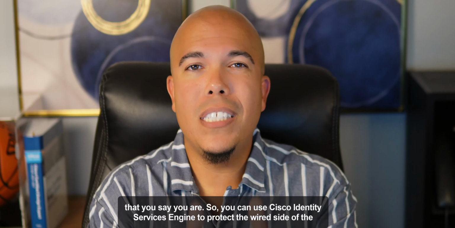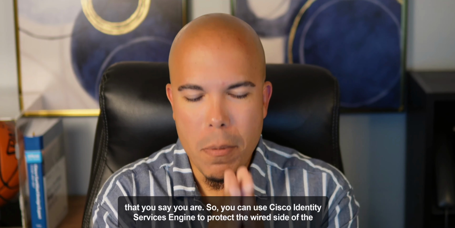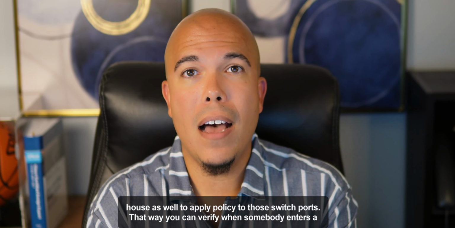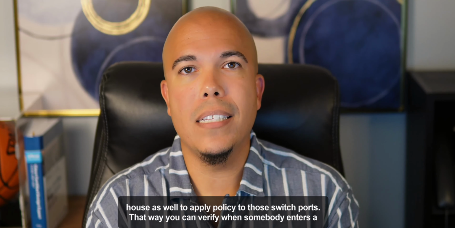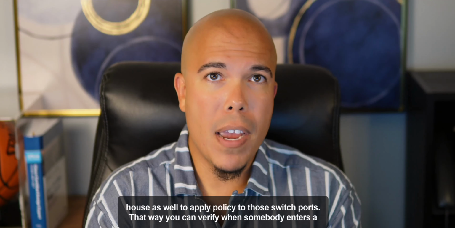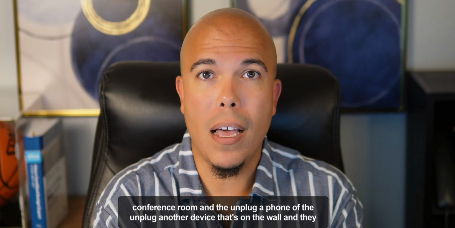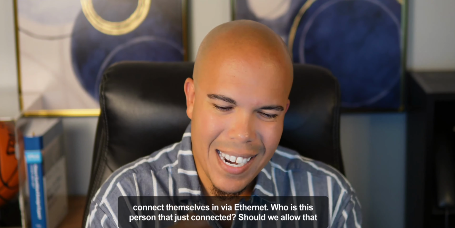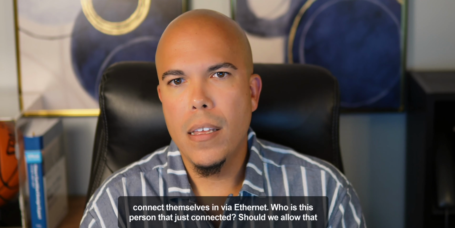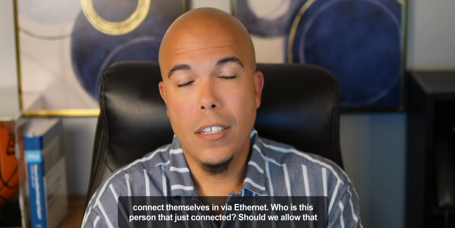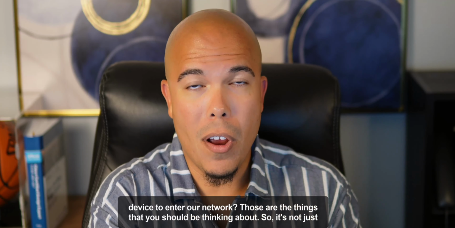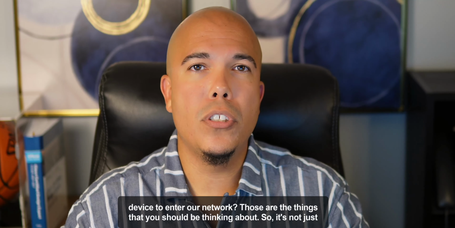So you can use Cisco Identity Services Engine to protect the wired side of the house as well, to apply policy to those switch ports. That way you can verify when somebody enters a conference room and unplugs a phone or another device that's on the wall and connects themselves in via Ethernet. Who is this person that just connected? Should we allow that device to enter our network? Those are the things that you should be thinking about.